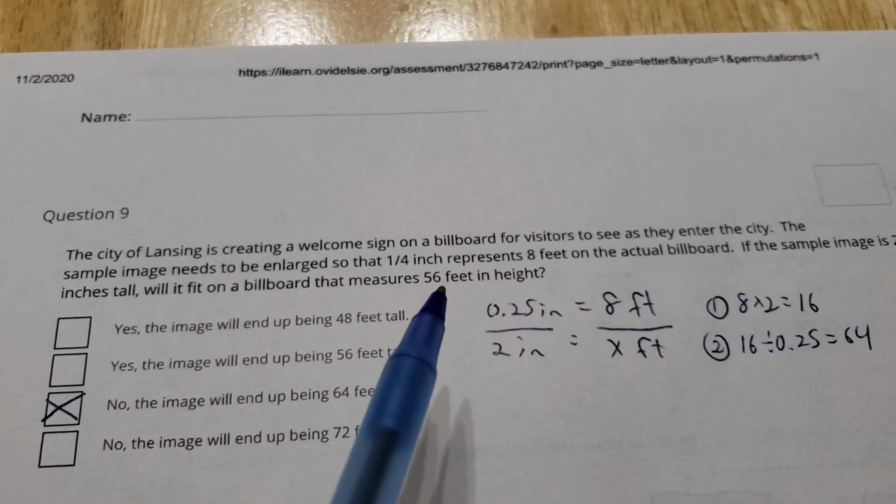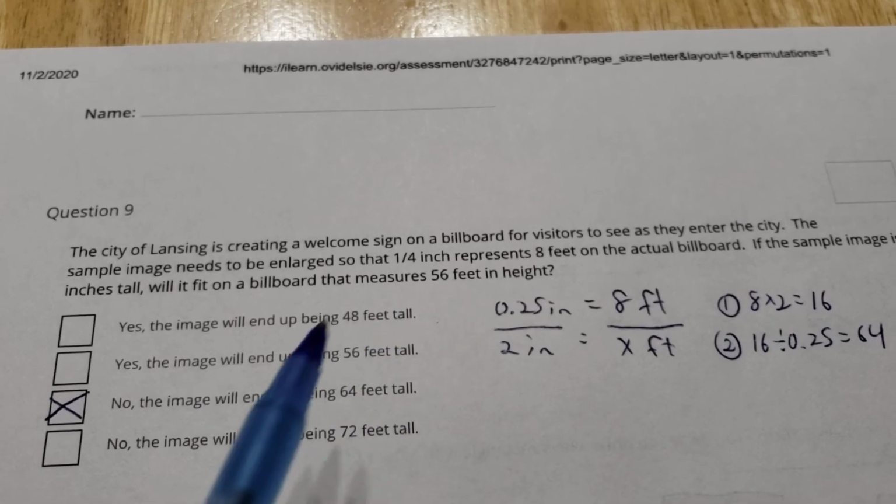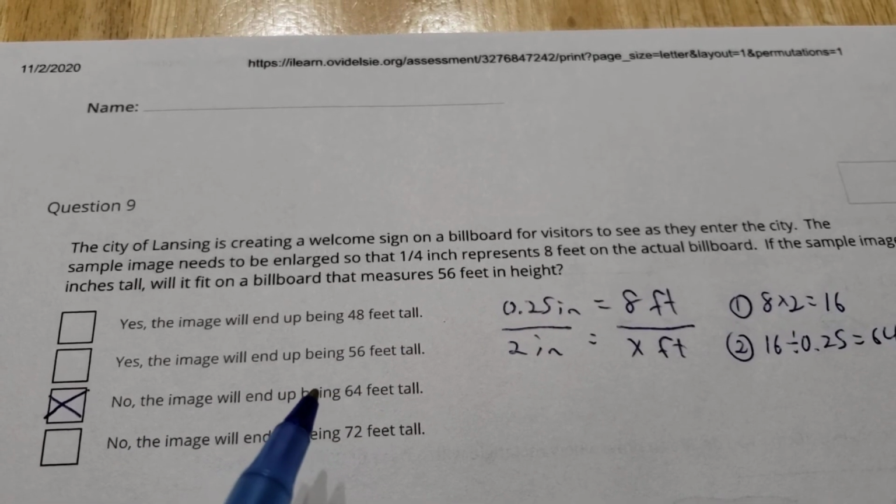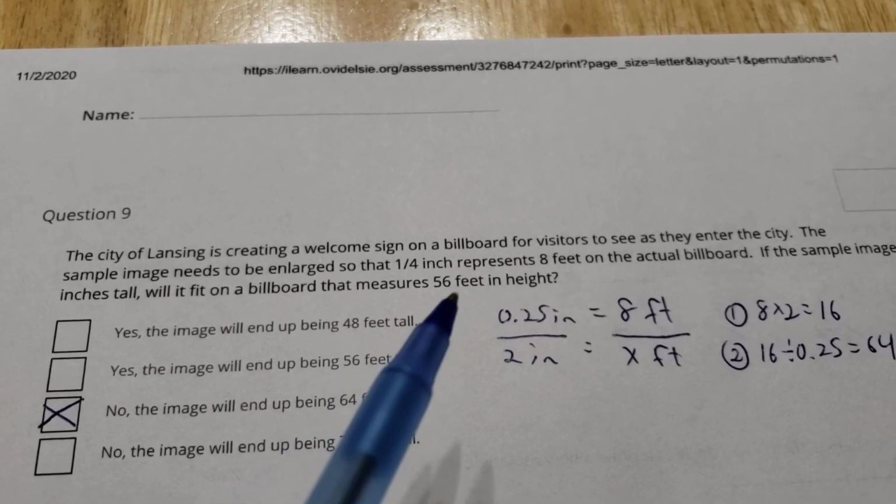So the billboard itself, though, is supposed to be 56 feet. So is that going to fit? No, because the image is going to be 64 feet tall, which is going to be bigger than that. So not going to fit on there.